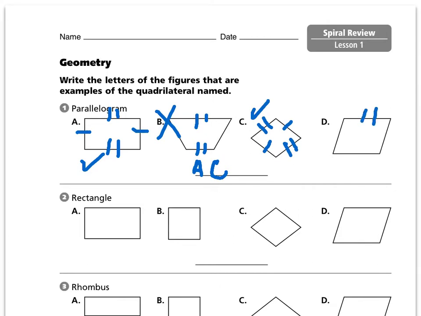In letter D, this side is parallel with the bottom, and the sides are parallel. Remember, parallel means that they're never going to touch each other. Let's look at number 2.